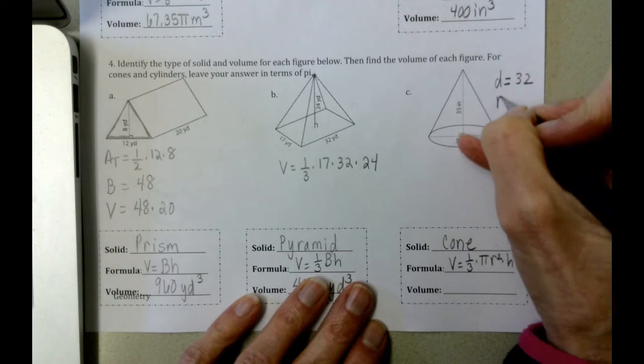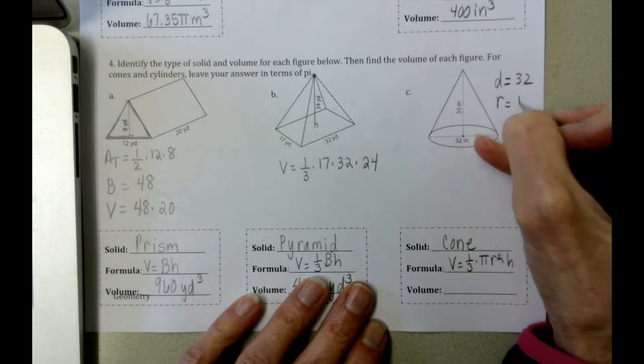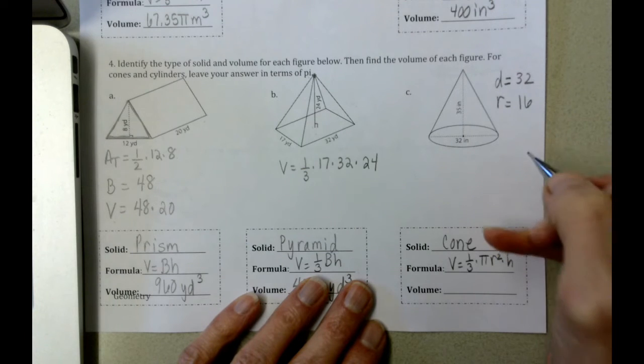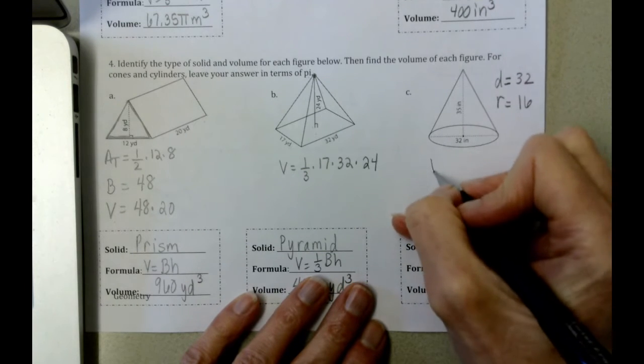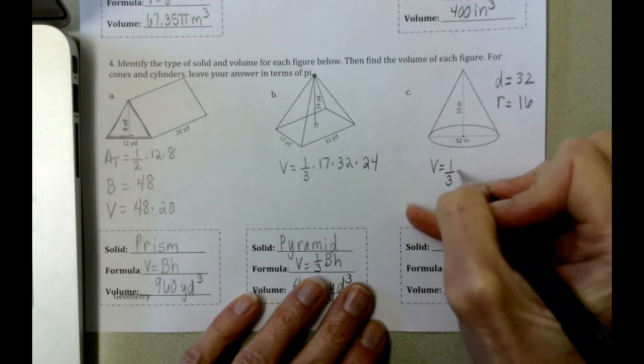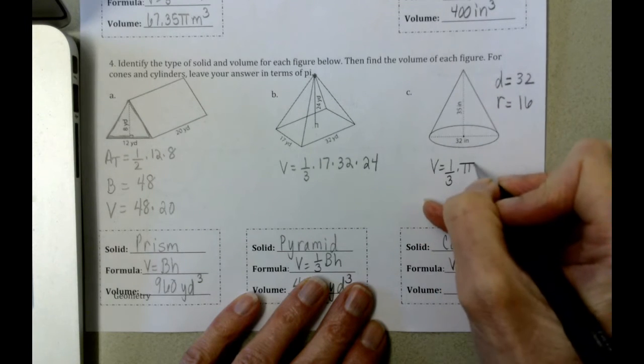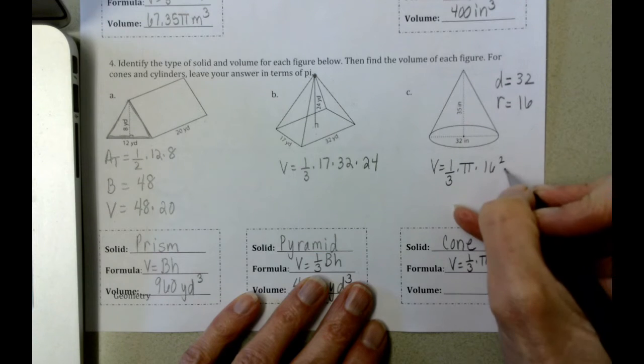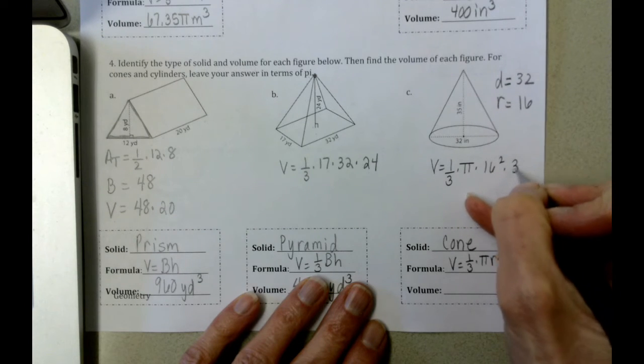Once again, remember that the radius is half of that value, which is 16. So when we fill in this formula, the volume equals 1/3 times pi times 16 squared, the radius squared, times the height, which is 35.